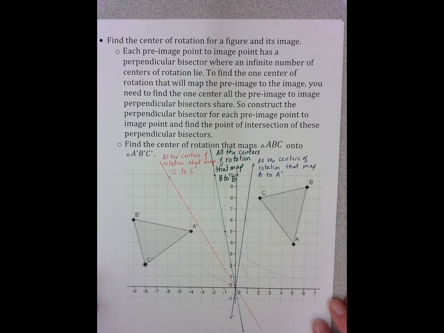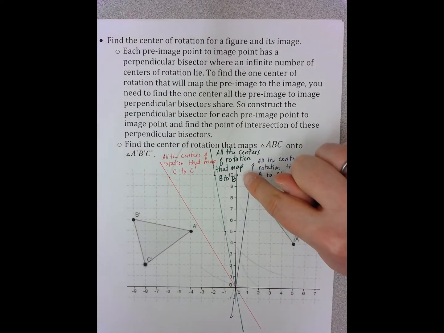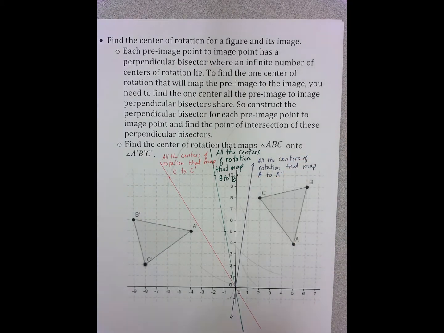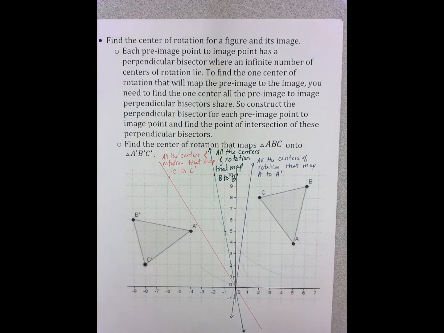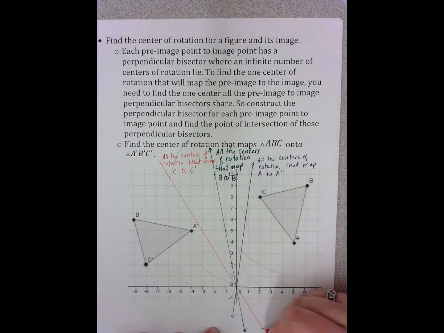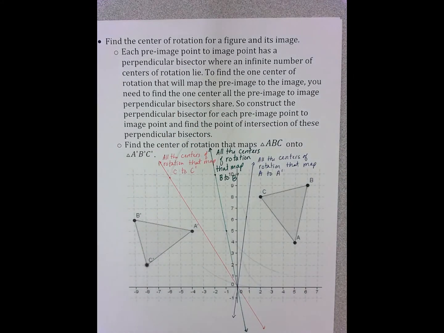So now we have three lines. We have the line that represents all the centers of rotation that map A to A prime, a second line that has all the centers of rotation that map B to B prime, just add the arrows, and a third line that has all the centers of rotation that map C to C prime. If you notice, all of these three lines intersect in one point. This one point works as a center for mapping C to C prime.